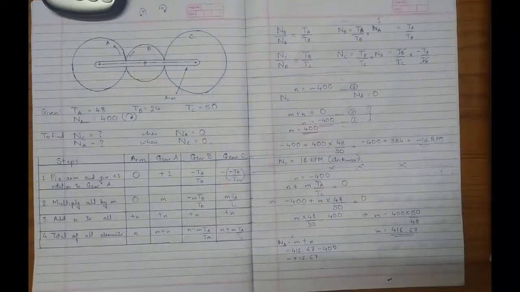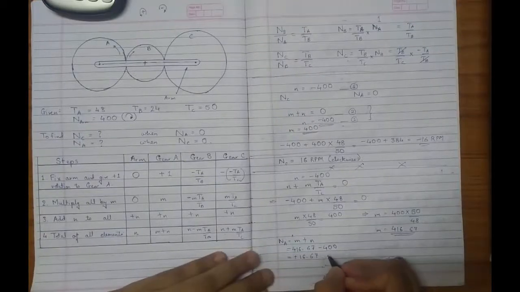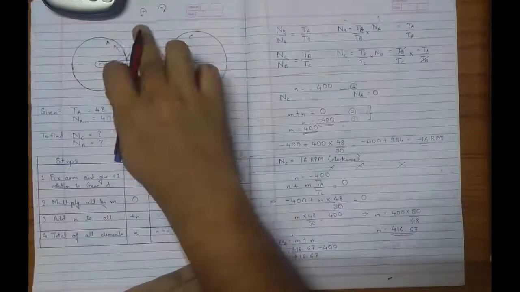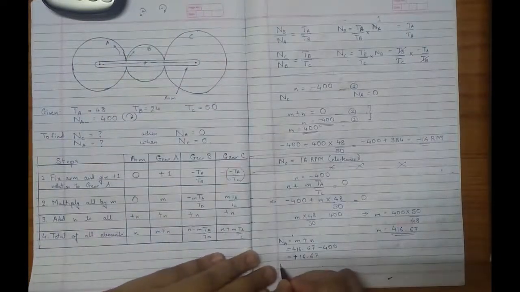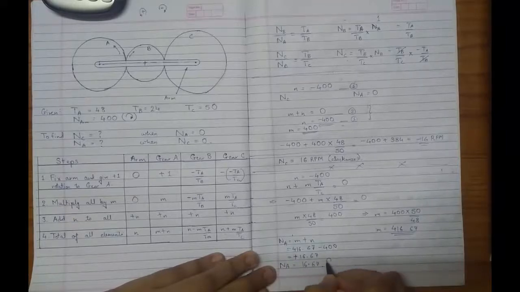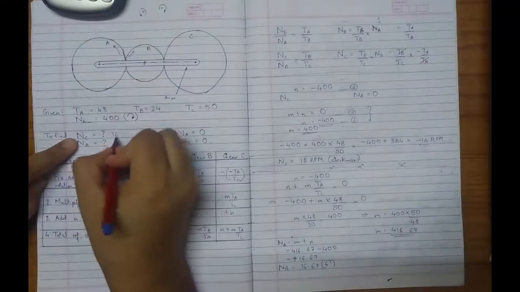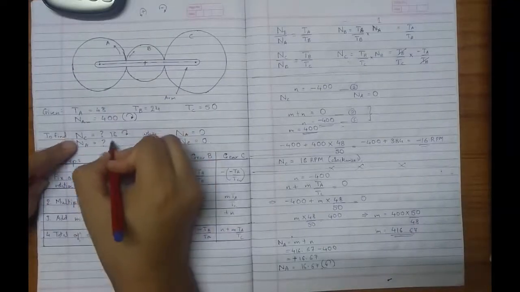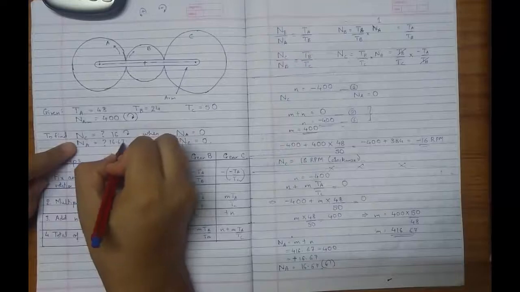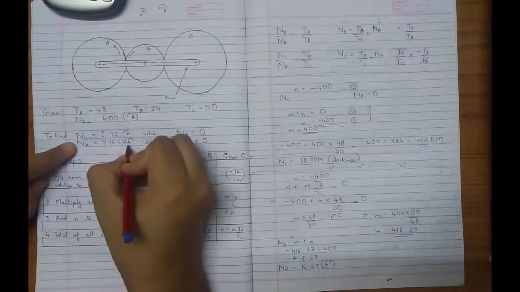Positive is anti-clockwise. So N of A is equal to 16.67 in anti-clockwise direction. So NC is 16 RPM clockwise direction. This is 16.67 RPM in anti-clockwise direction.